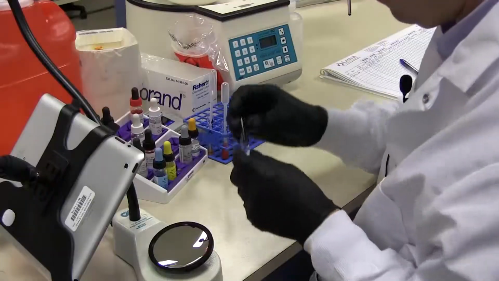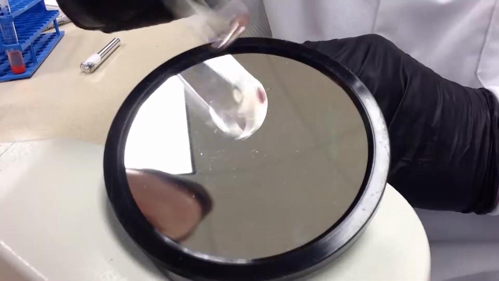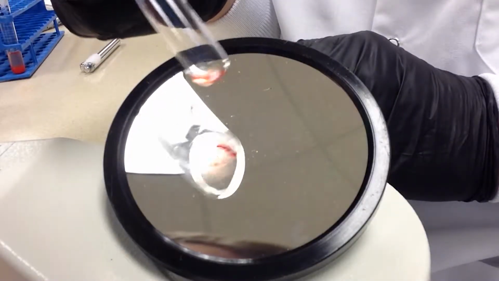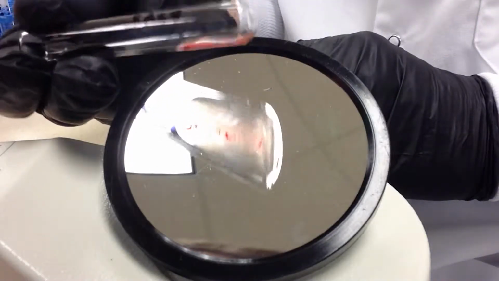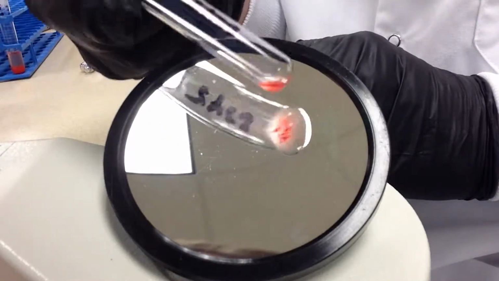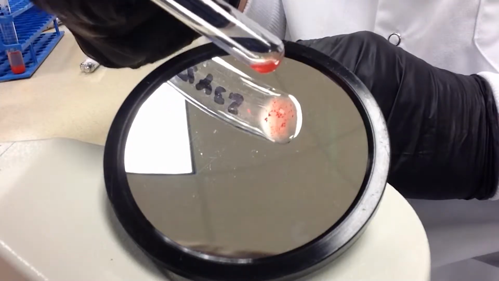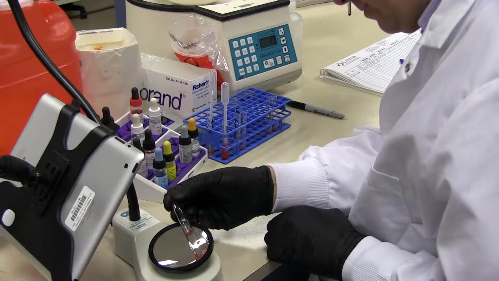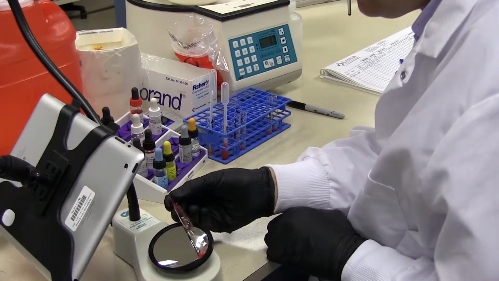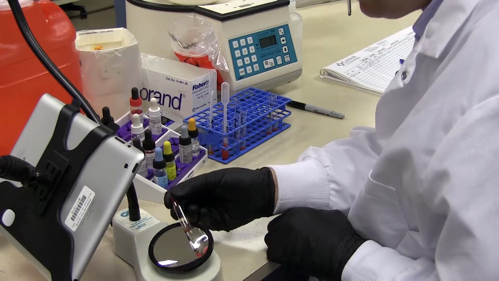Okay, our last tube, our B. Okay, so now this is certainly not a 4+ reaction here. I see some small chunks here, as well as some larger ones, and a pretty clear background. So we're going to call that a 2+.